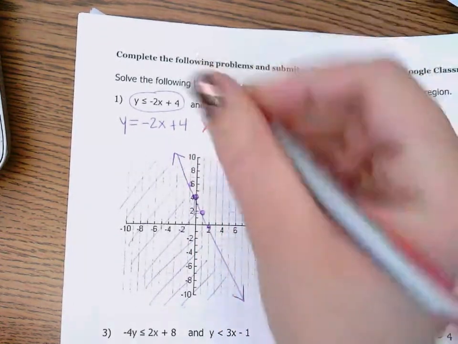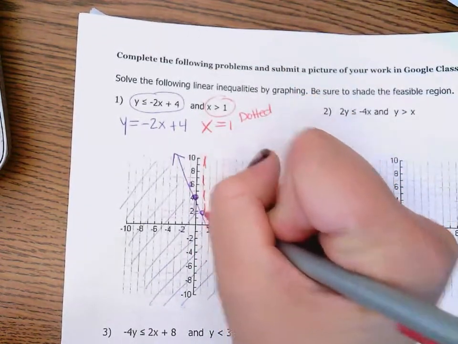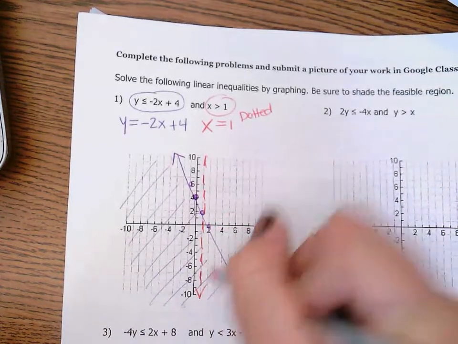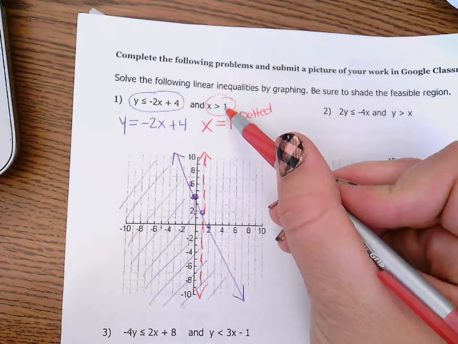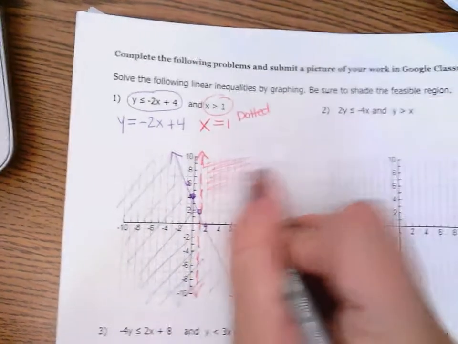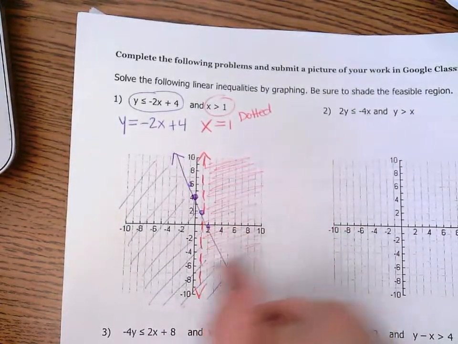So that's a vertical line that's dotted at 1. So which side should I shade on? This says x has to be bigger than 1. So the red region would actually be all of this part over here.